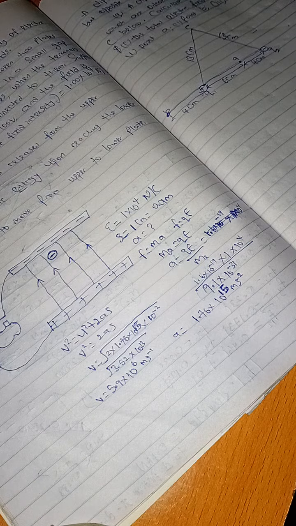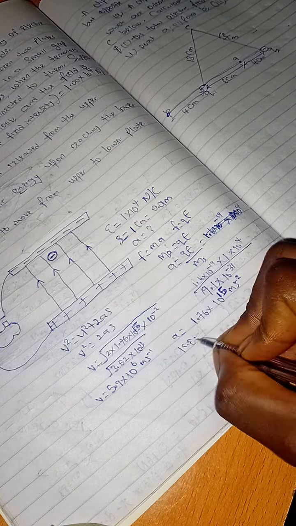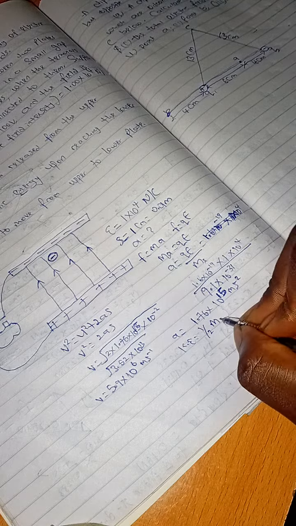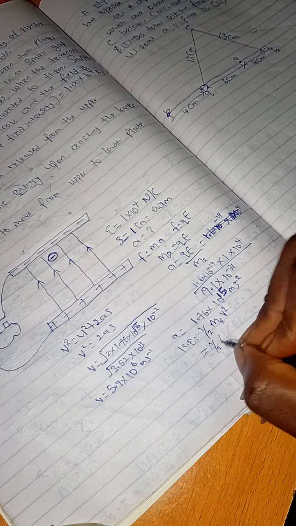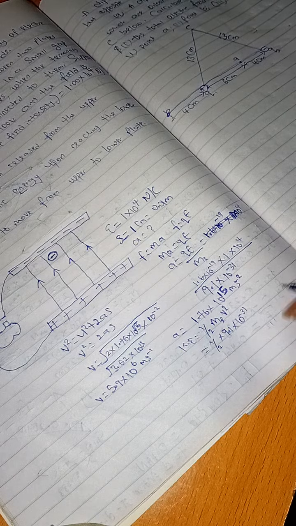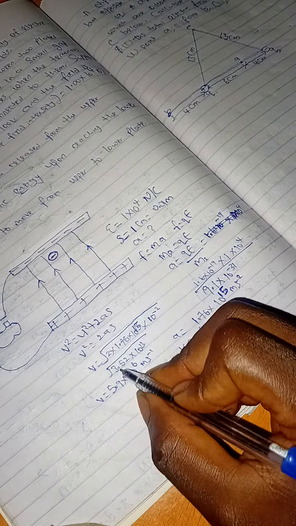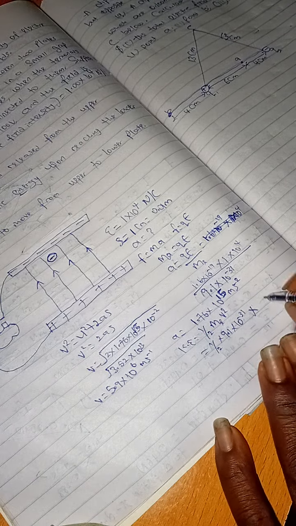That's the answer. Now the next one asks for its kinetic energy. KE equals 1 over 2 m_e v square, where m_e is the mass of the electron. Are we together? Which is 1 over 2 times 9.1 times 10 raised to power minus 31 times v square.